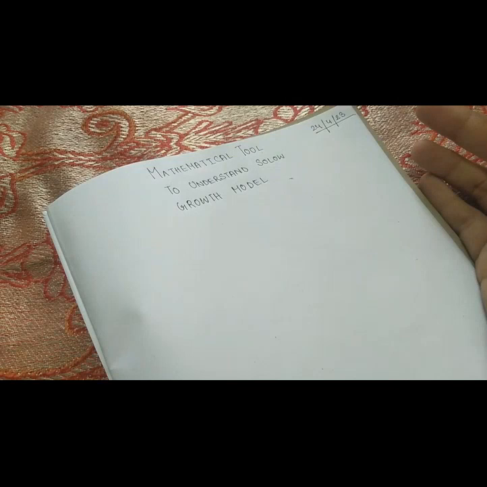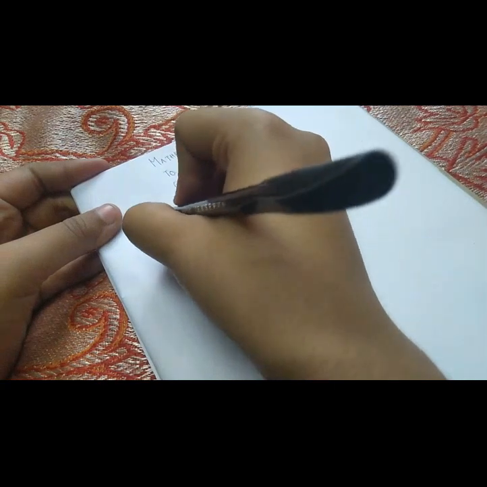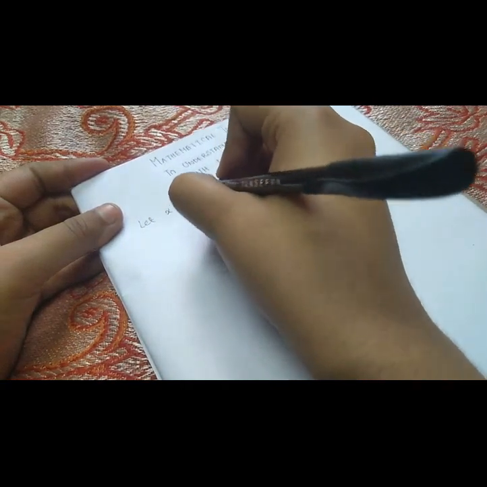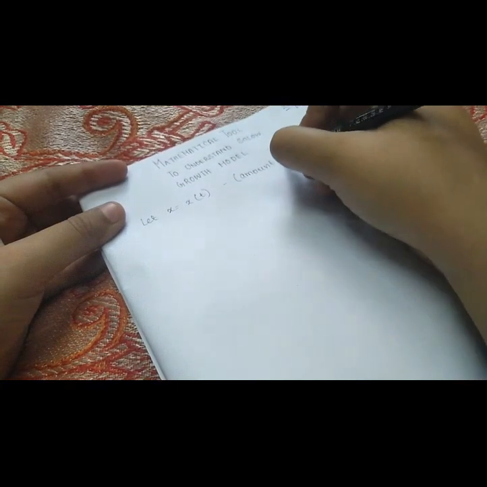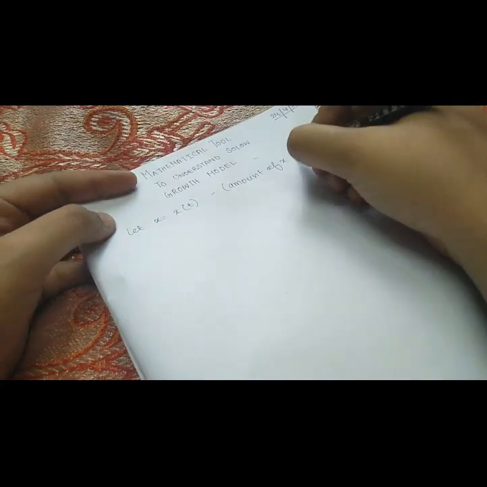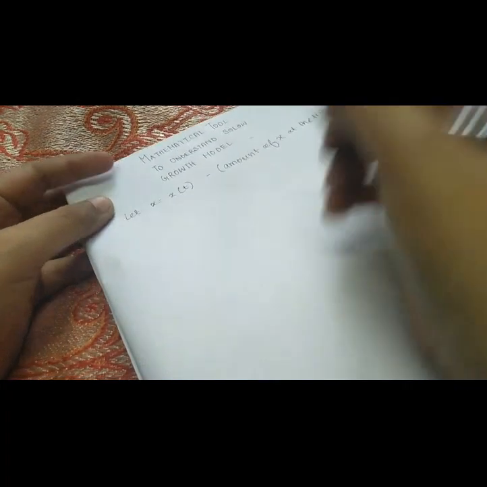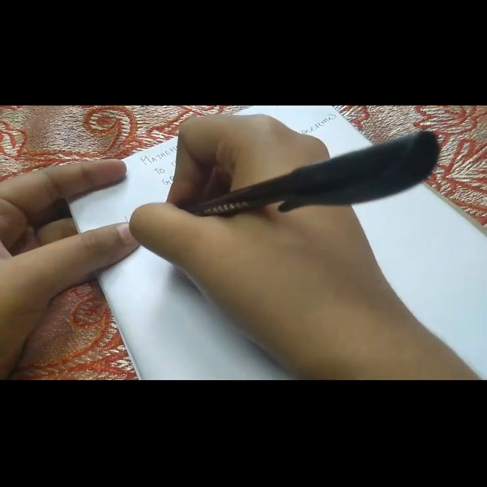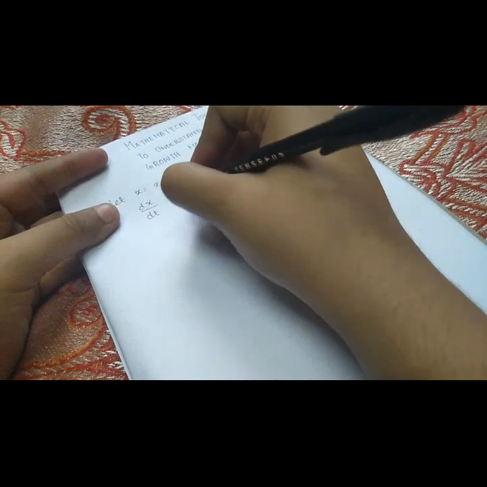Everyone. Today we will start with a mathematical tool to understand the Solow growth model. Let's start. Let's take x equals to x(t). It is the amount of x at the time t. If we differentiate with time, we'll get x dot(t).